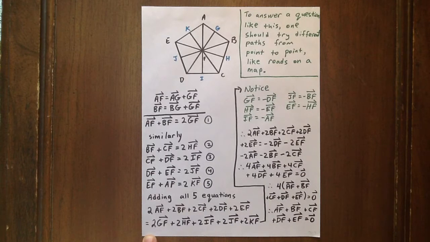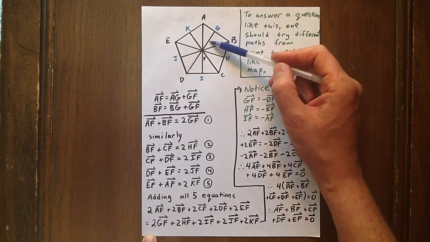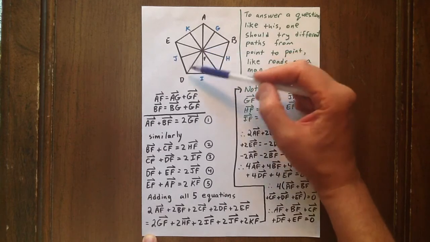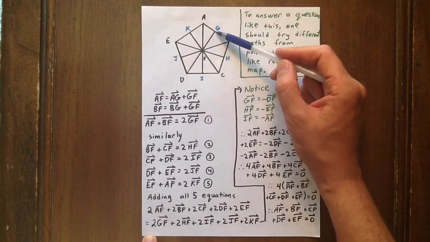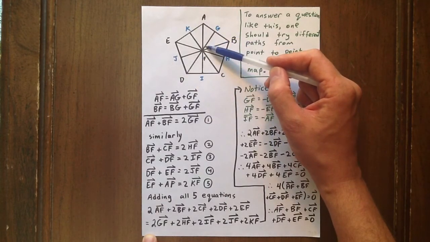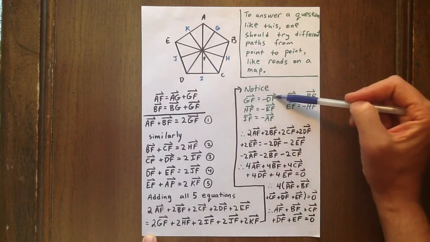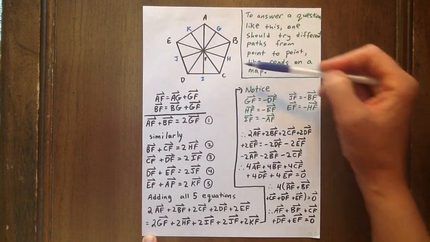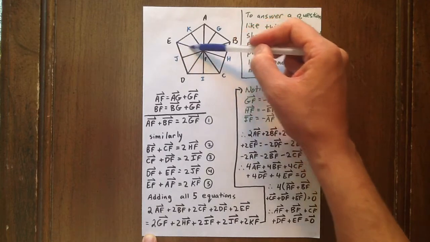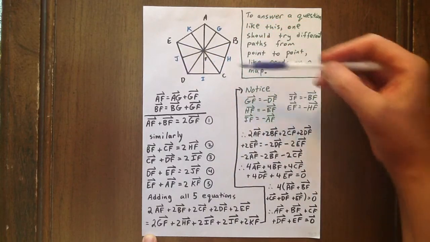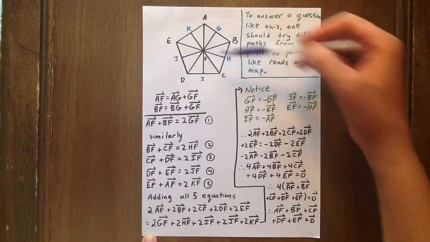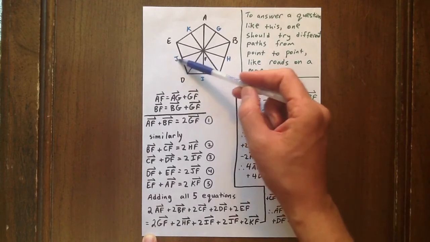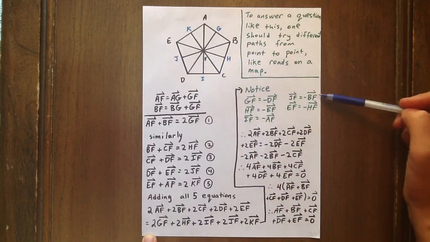Okay, well, what you might notice is that GF right here is the opposite of DF. So in other words, GF equals negative DF. And similarly, HF is negative EF. IF is negative AF. JF is negative BF.